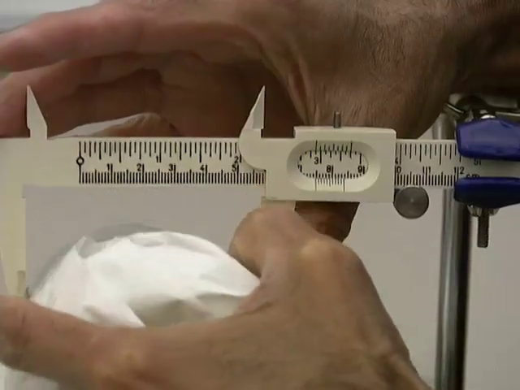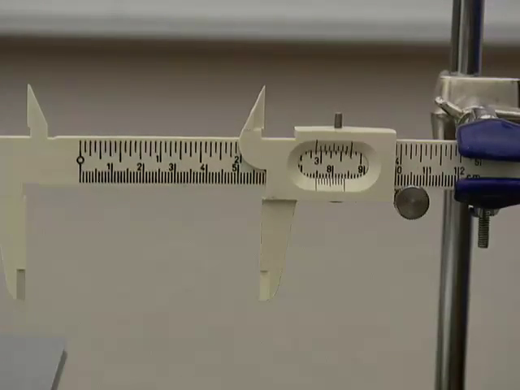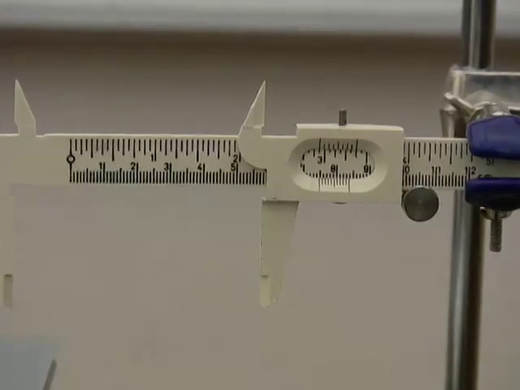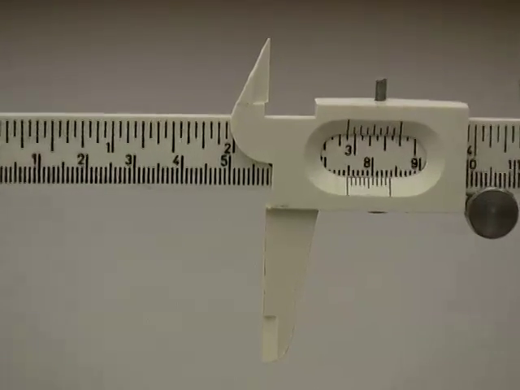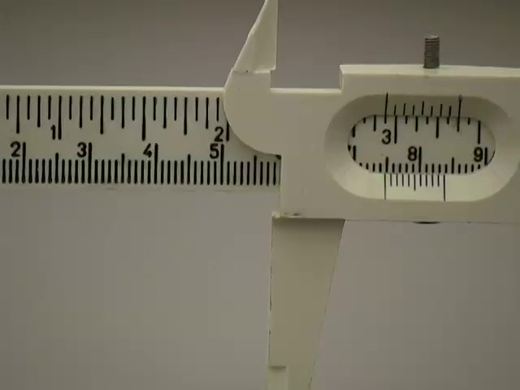There I have. Okay, and I want you to take that reading now. This is the D2, the new diameter, and let me see if I can focus that for you. Alright, take that reading. This is D2.